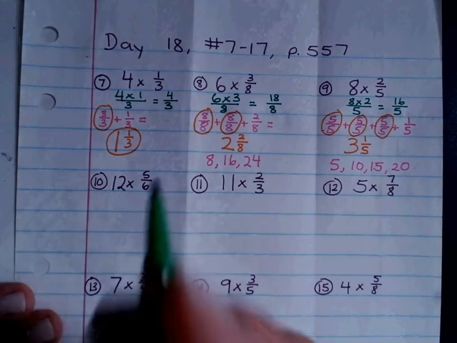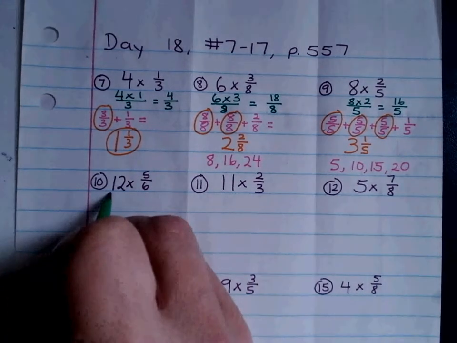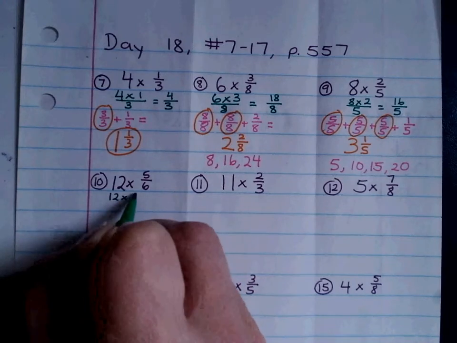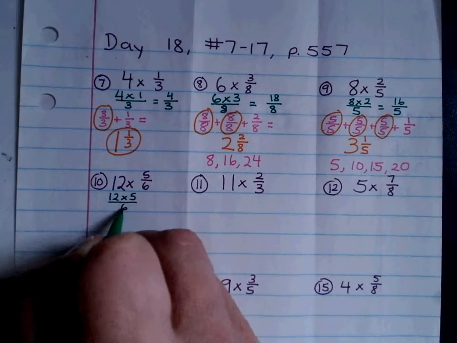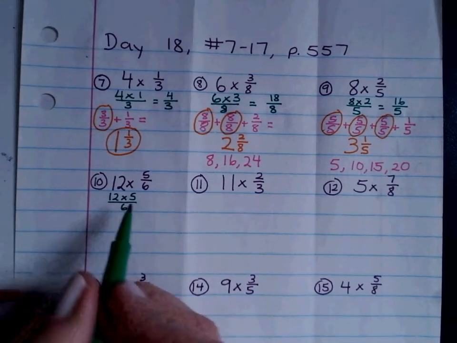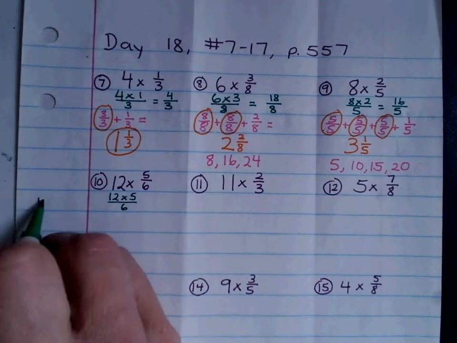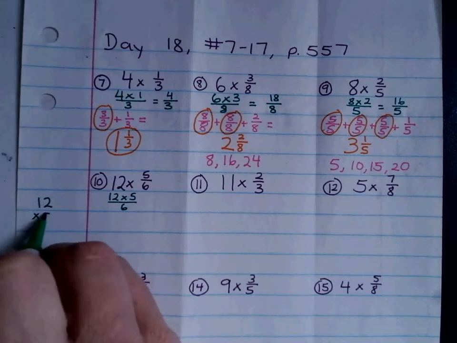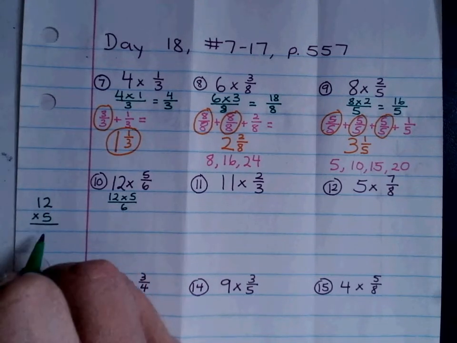Let's go ahead and take a look at number 10. So here I've got 12 times 5 over 6. So if you don't know your facts up through 12, you can do this off to the side. So I've got 12 times 5.